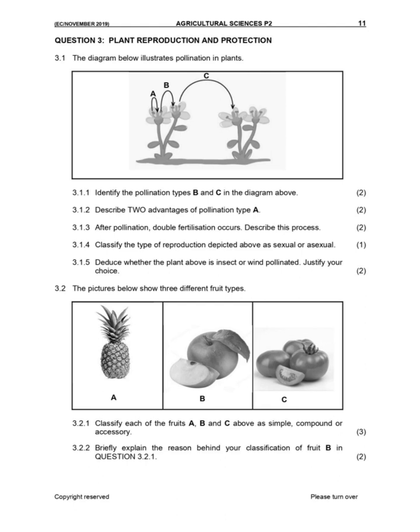So identify the types of pollination, type B and type C. As you can see, the pollen there in C moves from one plant to another plant, so that is cross pollination. But pollen B moves from the same plant, from the anther of one flower to another of the same plant, so that is self pollination. So B is self pollination and C is cross pollination. So describe two advantages of pollination type A. So what are the advantages of self pollination? So answer that.